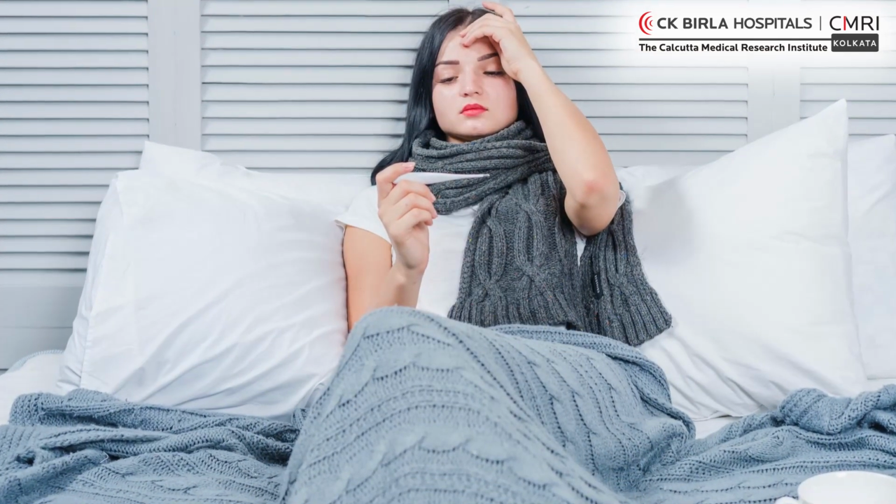The disease that is causing a lot of concern among all of us is dengue fever. So I'm going to tell you what the usual symptoms are, the way of diagnosing it, and how we should go about the management. Dengue fever, as we all know, is a viral fever.